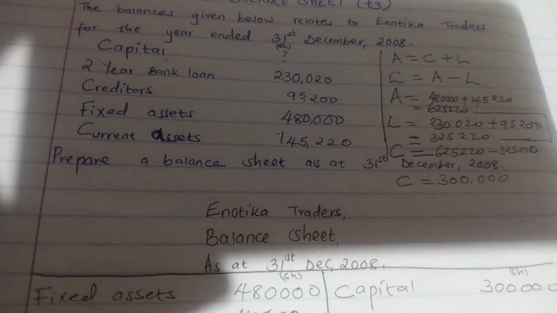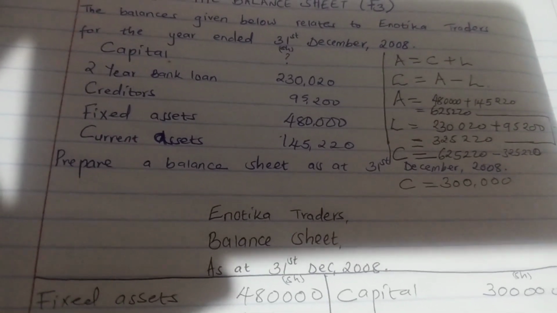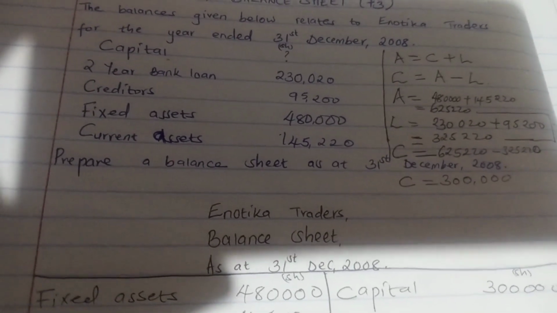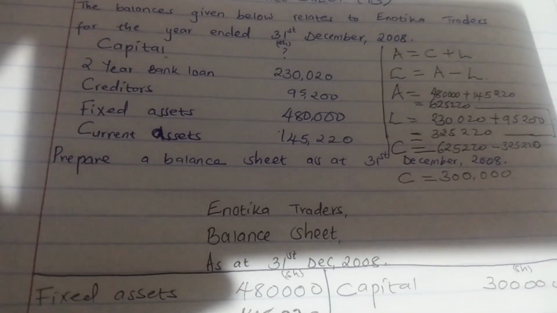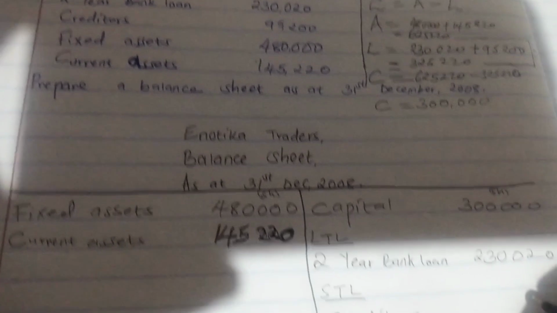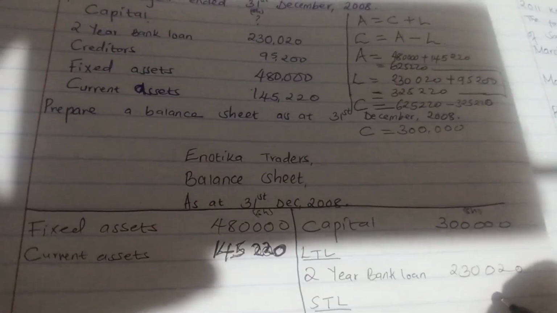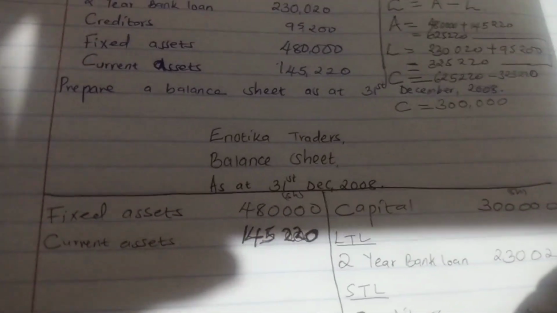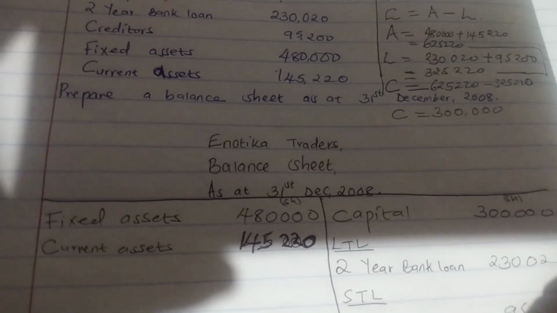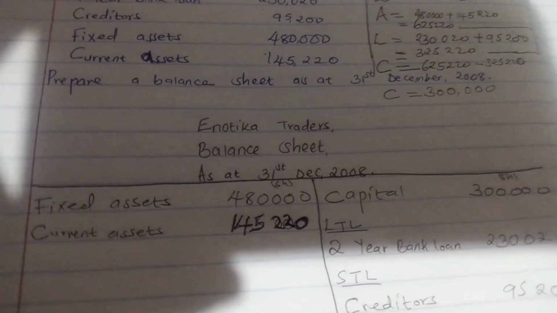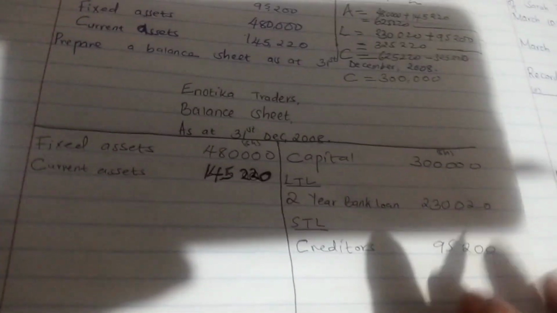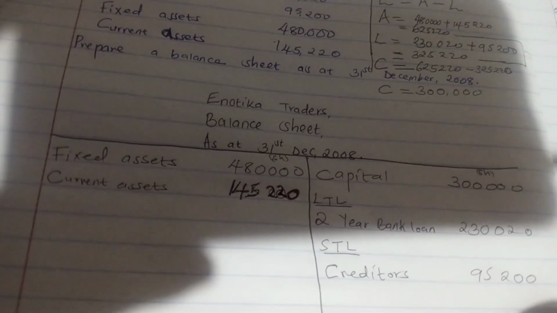Others prefer calling it current liabilities. It's okay, there's no harm. In our case we have creditors, which amount to 95,200 shillings. Then we can balance and close our account.